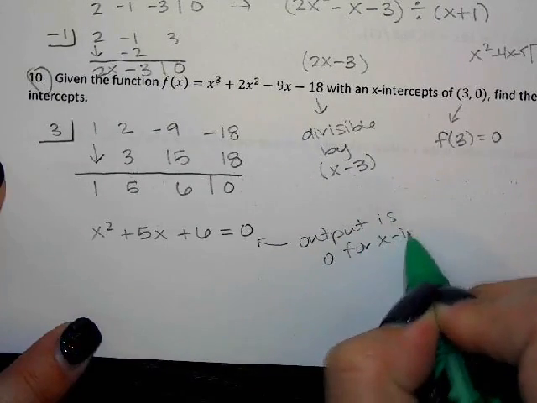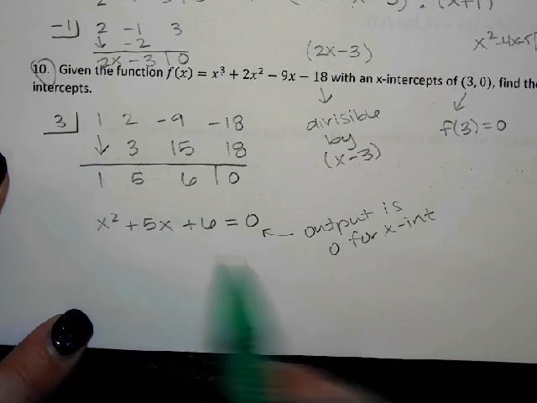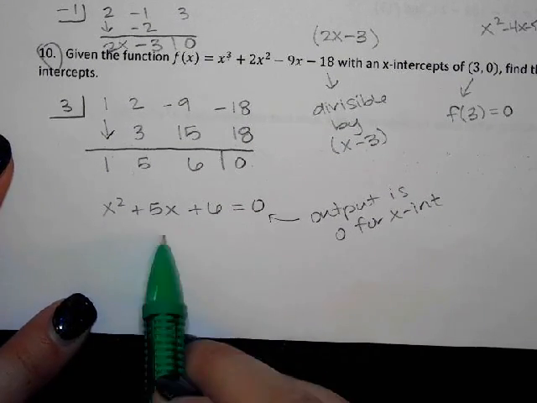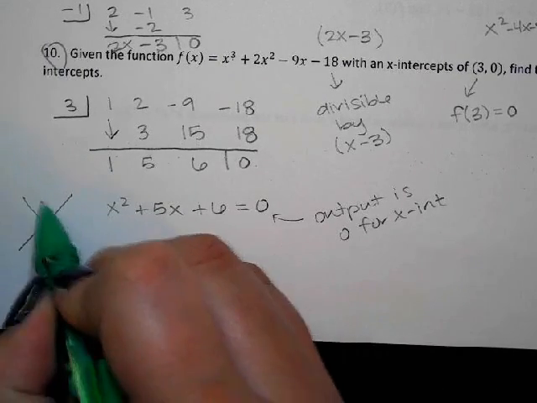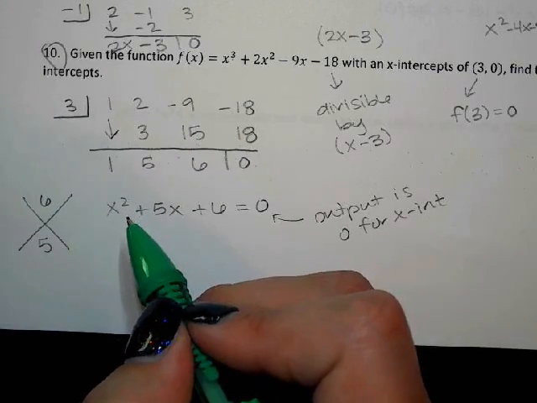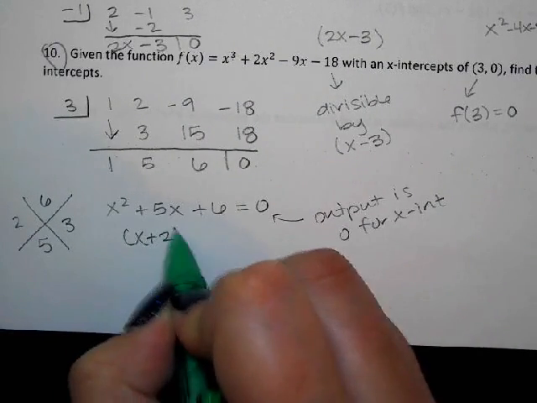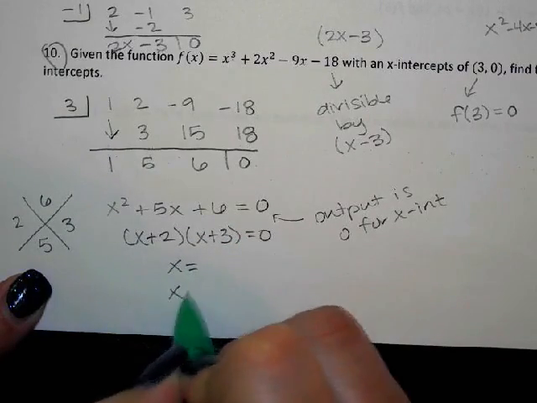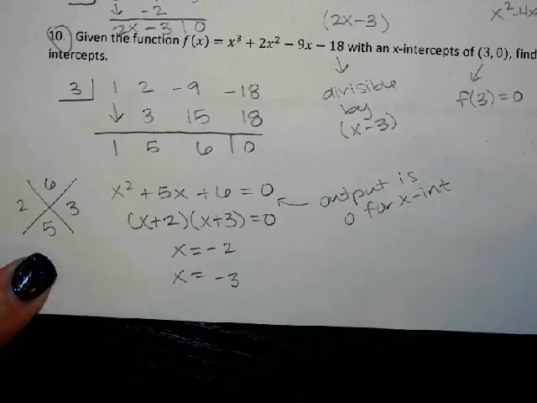So this fits what we're expecting, 2 x-intercepts. This is going to give us 2 answers. And when we have 2 answers from something like this, how do we solve it? Factor. So we're looking for 2 numbers that multiply to 6 but add to 5. 2 and 3. X plus 2, x plus 3. And so what are the 2 solutions? -2, -3. So the 3 intercepts for that problem would be +3, -2, -3, which you can see if you graph it.